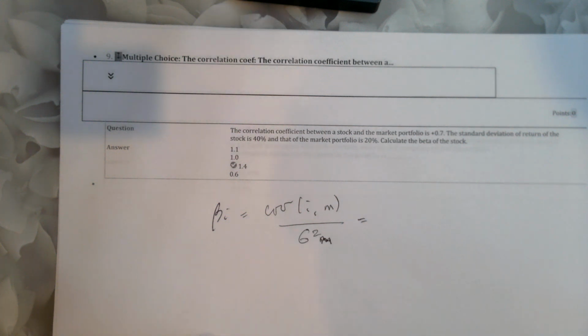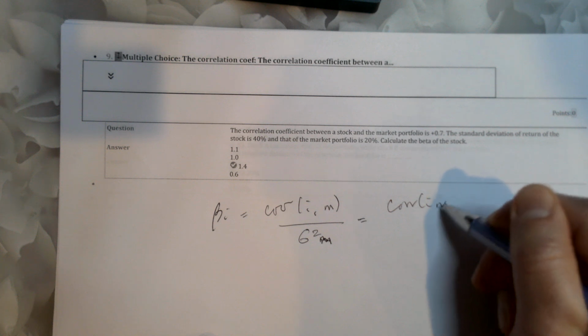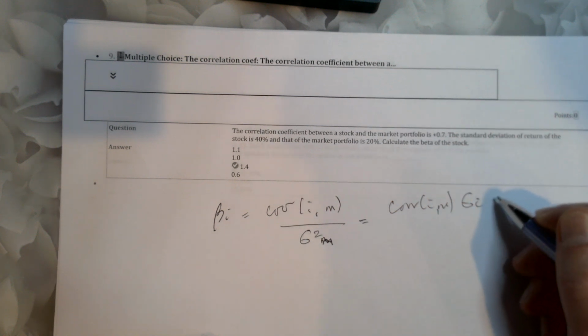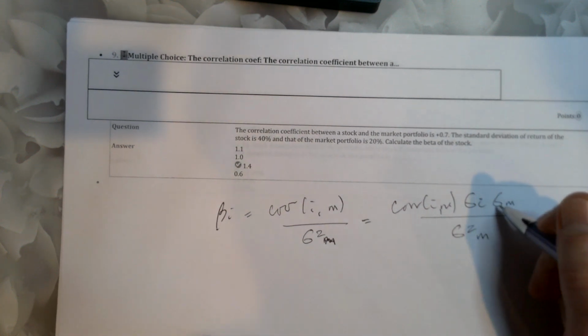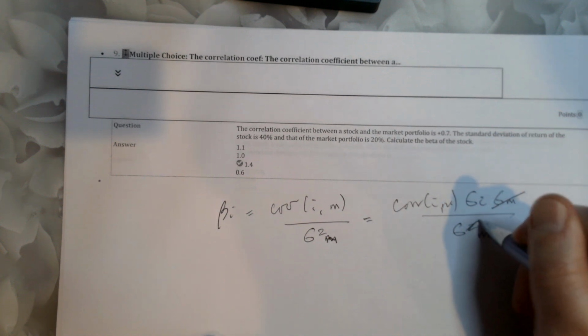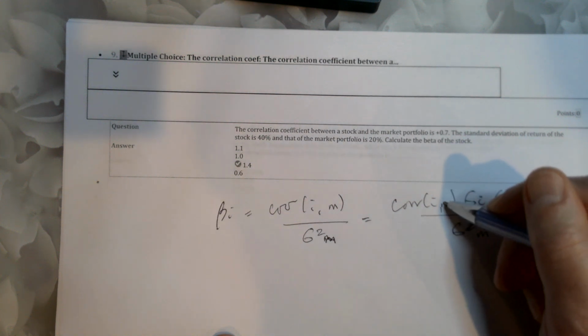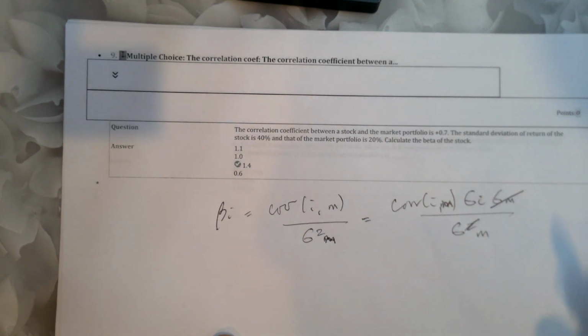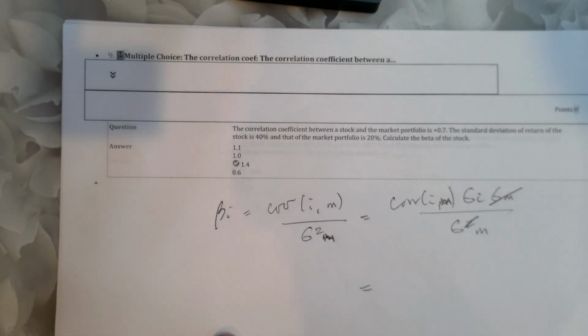We know that the correlation is equal to the covariance divided by the standard deviation of each. So I'm just going to rearrange that and substitute in here for covariance the correlation times the standard deviation of the stock times the standard deviation of the market divided by the variance of the market. And something pretty cool happens here. This cancels out and this cancels out. And so we actually just end up with the correlation of the stock with the market multiplied by the standard deviation of the stock divided by the standard deviation of the market.